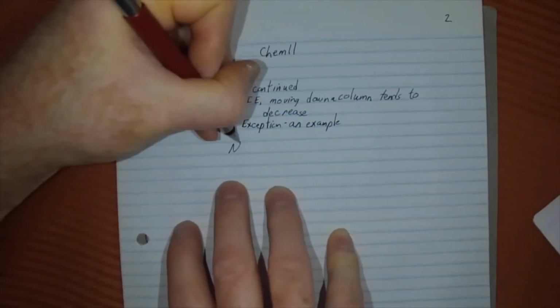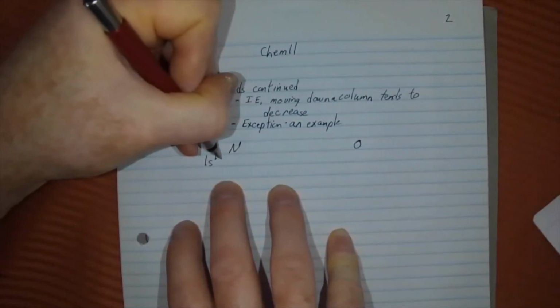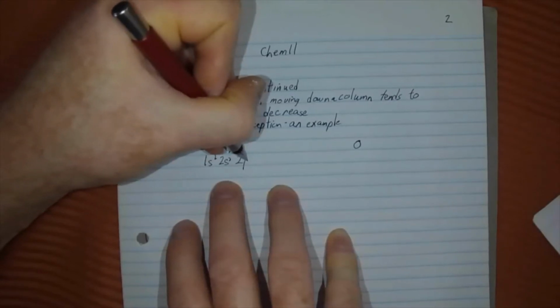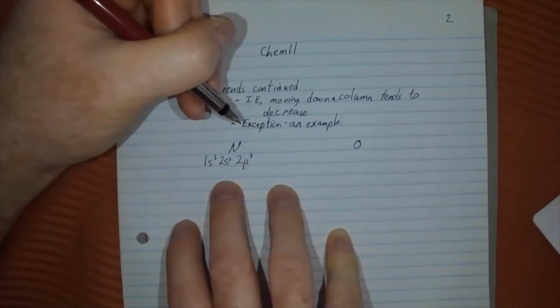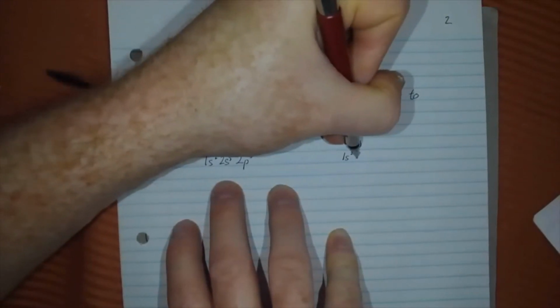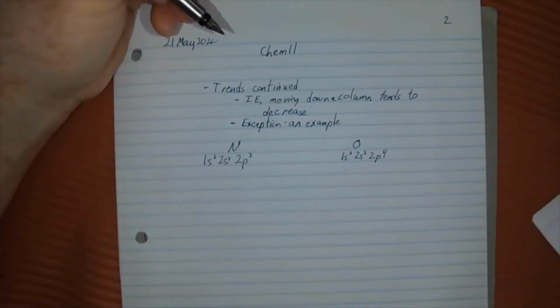If we look at nitrogen compared to oxygen, and look at the electronic configuration, we have this.